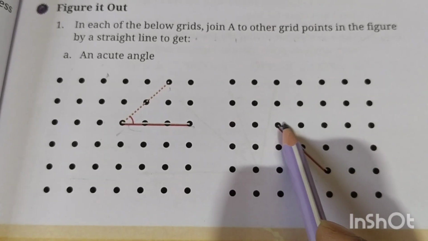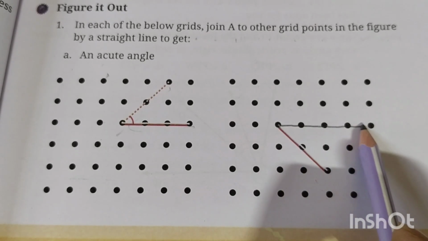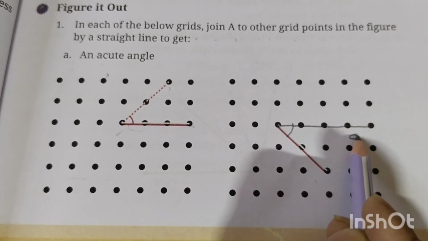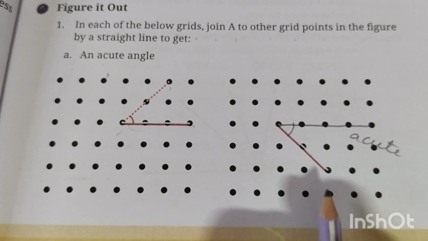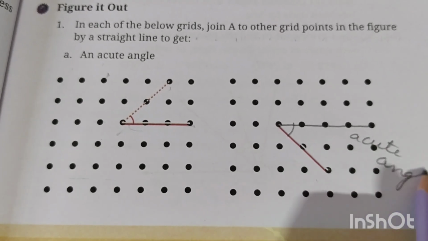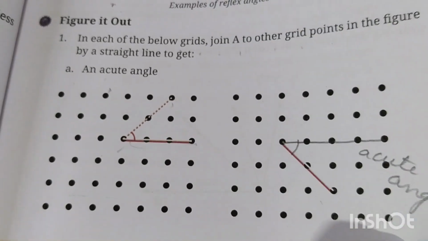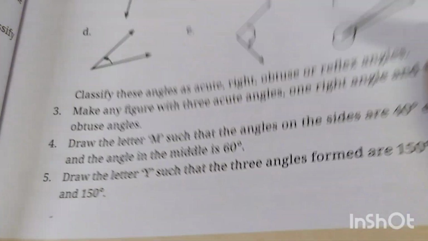So we draw like this, a straight line, join these dots, get an acute angle, right? In this way you can draw another acute angle.